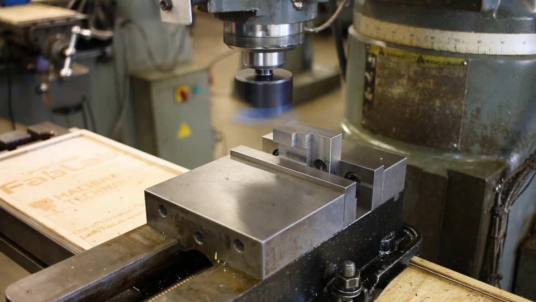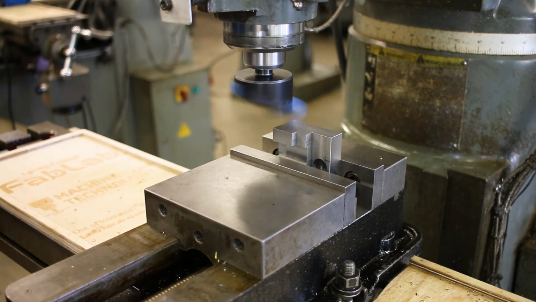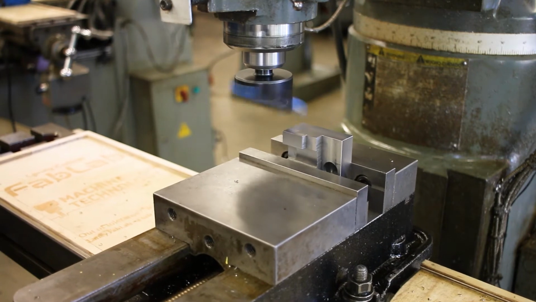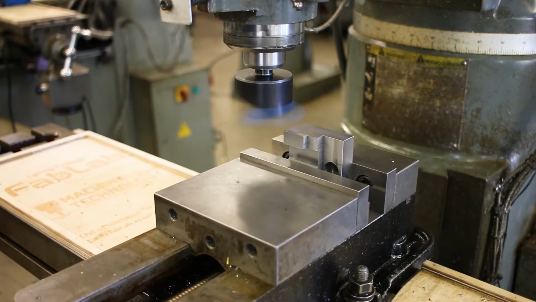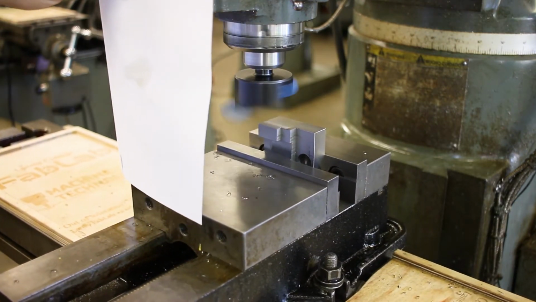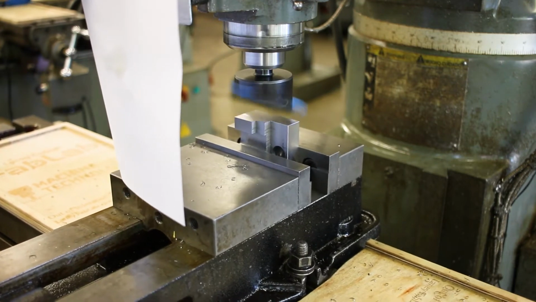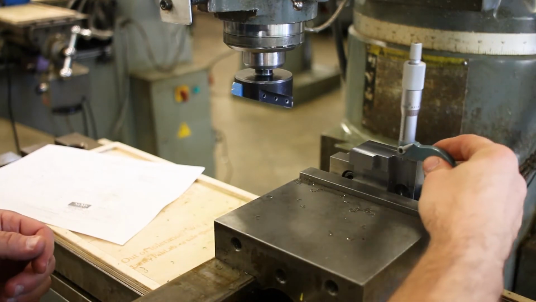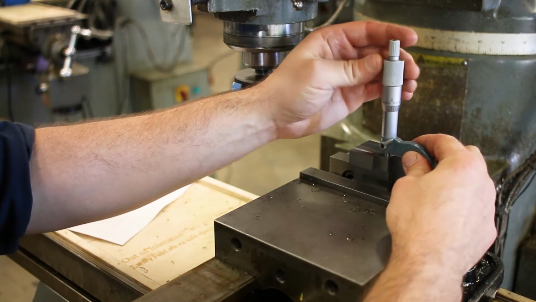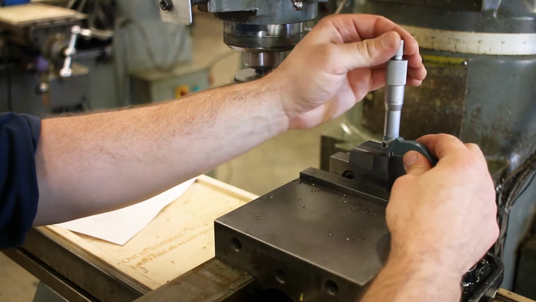Okay, turn it on. Raise the knee up just until we touch. Right there. Zero out the dial on the knee crank. Give it 5 thousandths to clean it up. Okay, now we need a 1 to 2 micrometer. Take a measurement across the 2 surfaces.